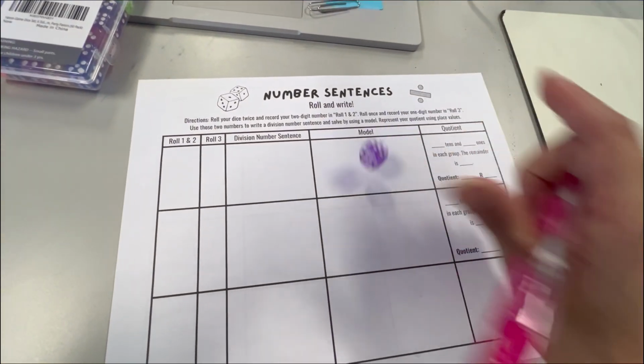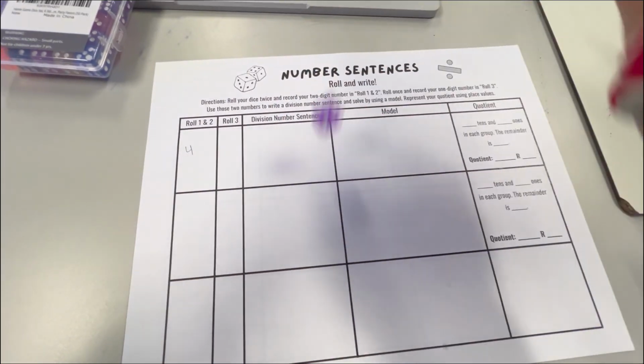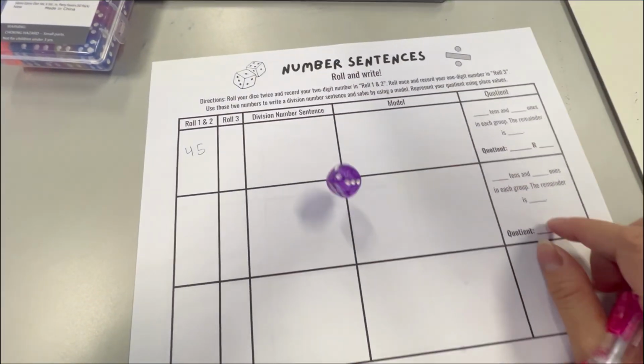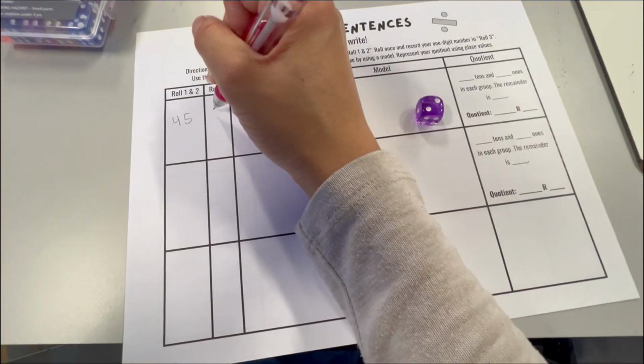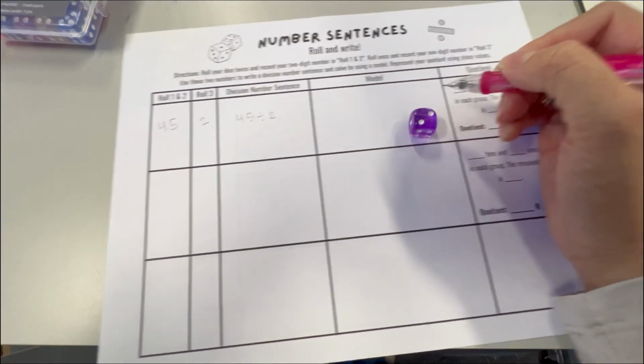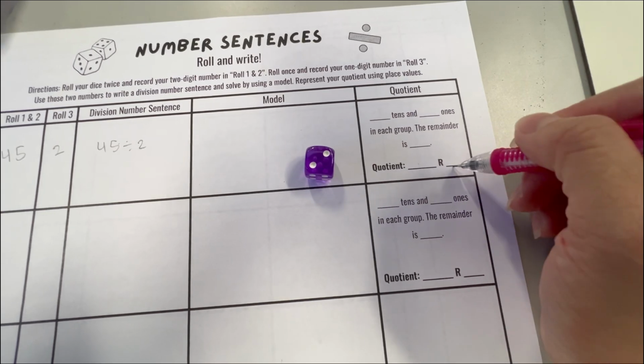And what they do is they'll roll the dice. So 4 goes here, 5 divided by 2. So 45 divided by 2, and then they'll draw a model and then figure out how many 10s there are, 1s there are, remainders, write it in that form.